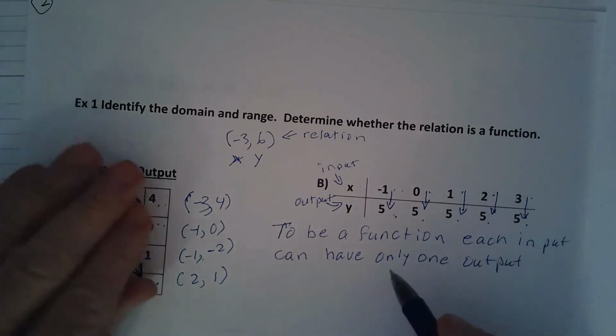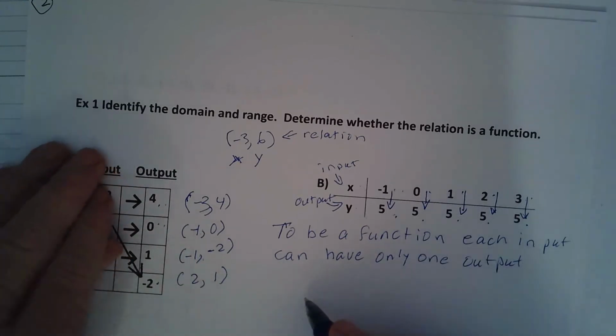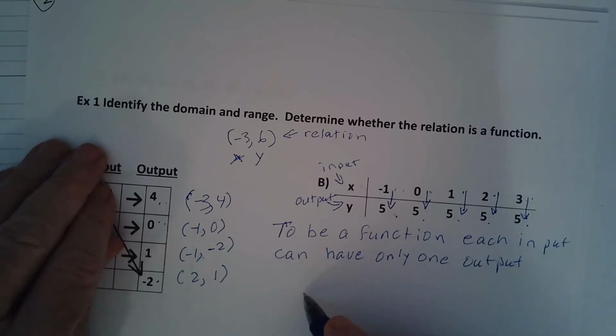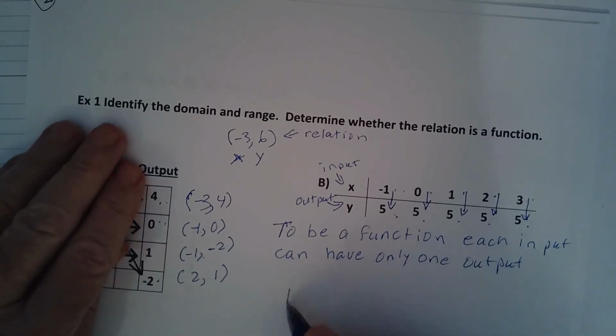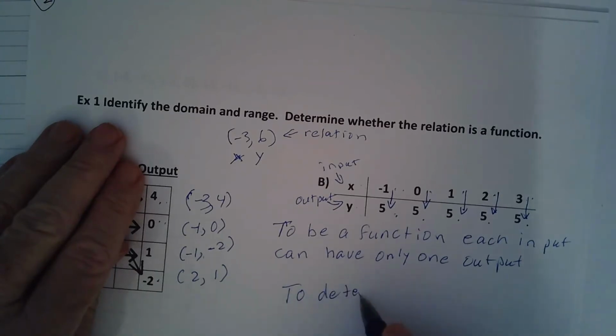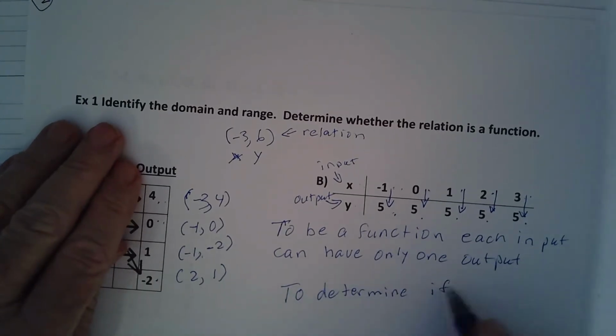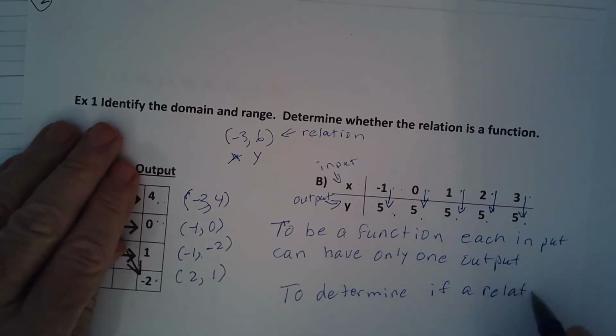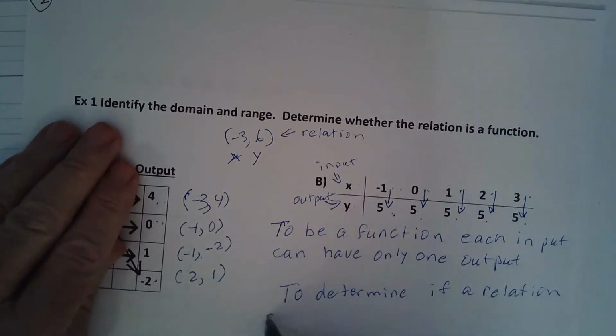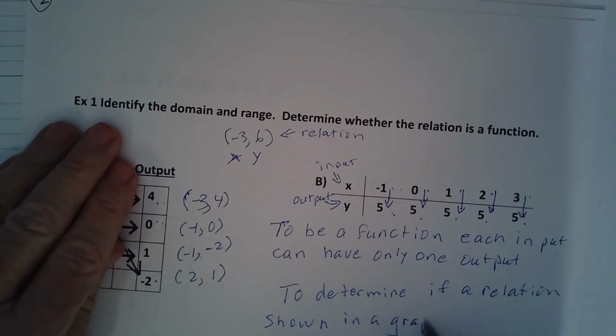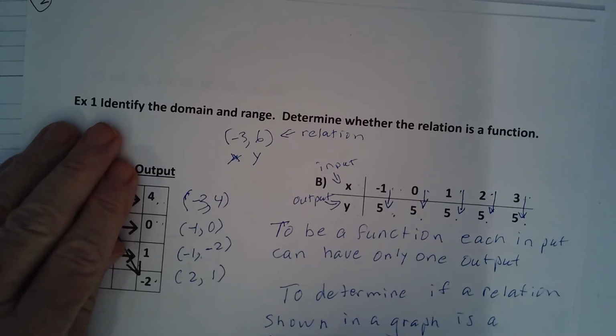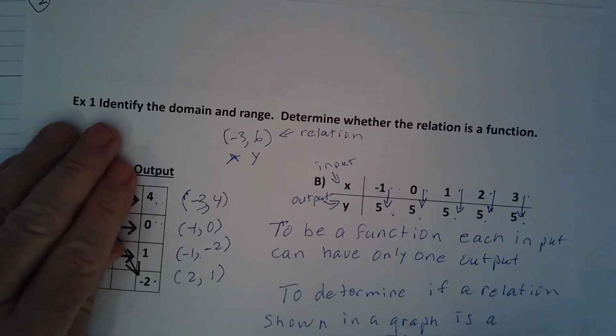The other thing to note is that when you graph a function, that function must pass something called the vertical line test. So to determine if a relation shown in a graph is a function, it must pass the vertical line test. Now, I'll show you what that is in a moment.